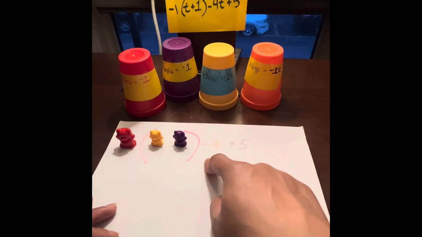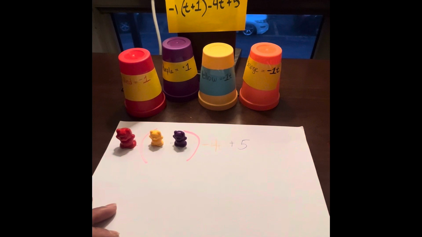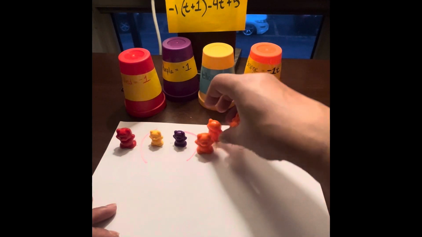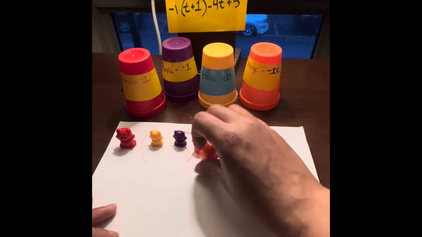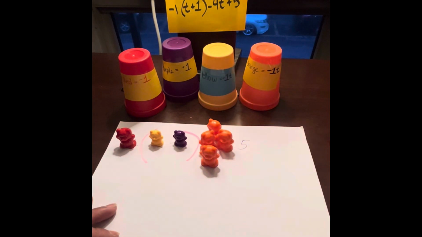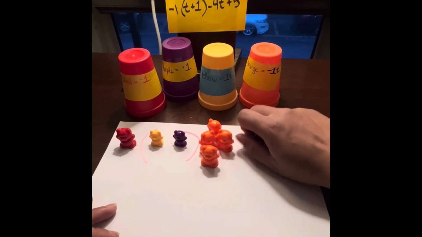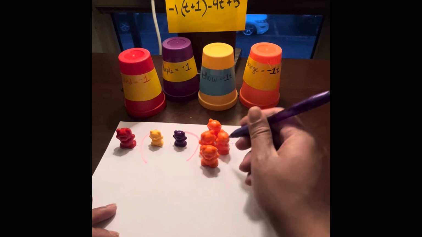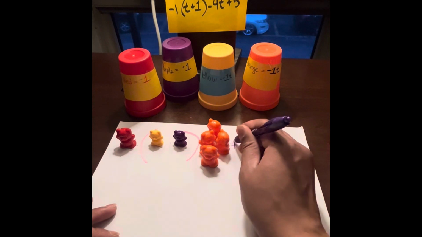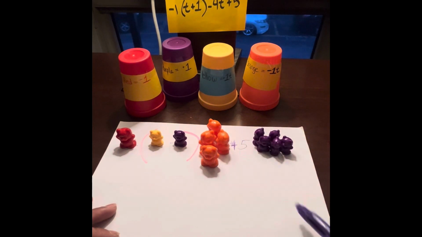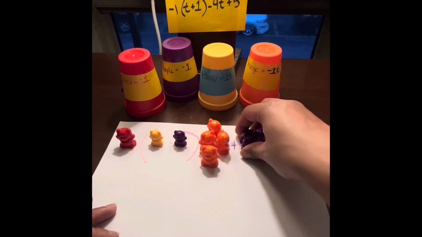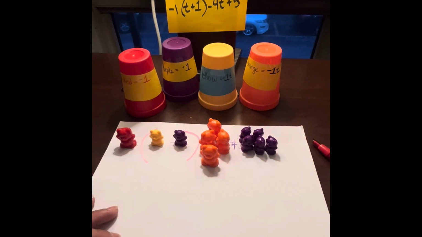We now have negative 4t, which is going to be orange. So here are negative 4t outside of the parentheses, plus 5. Plus 5. So now we have to simplify like terms.